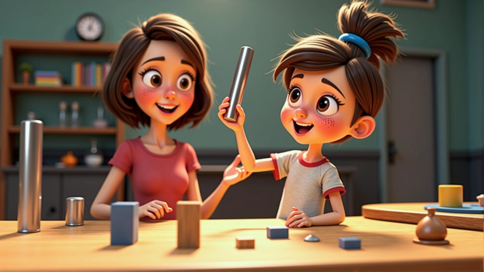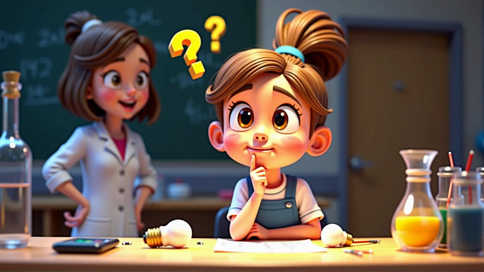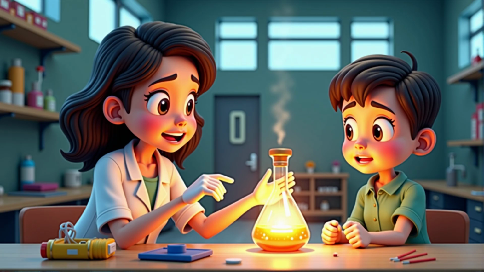We call these materials conductors. Can you guess what we call materials that don't let electricity through? Maybe blockers? Close. We call them insulators. Now let's imagine we're going to test different materials to see if they're conductors or insulators. What do you think we need to do first?